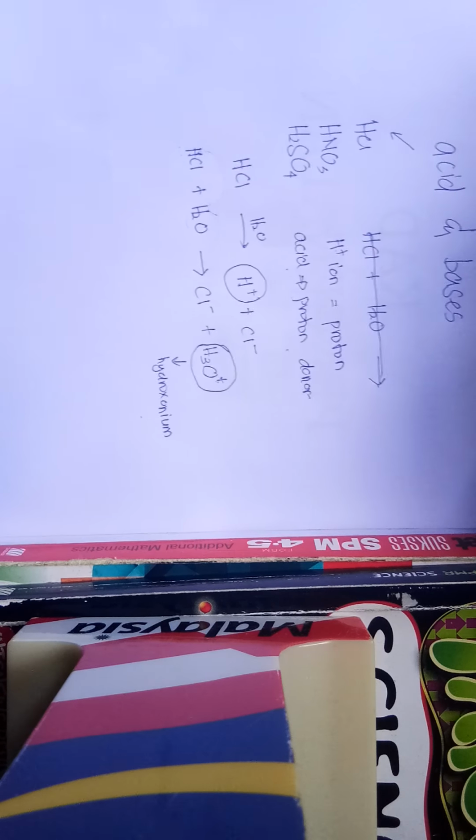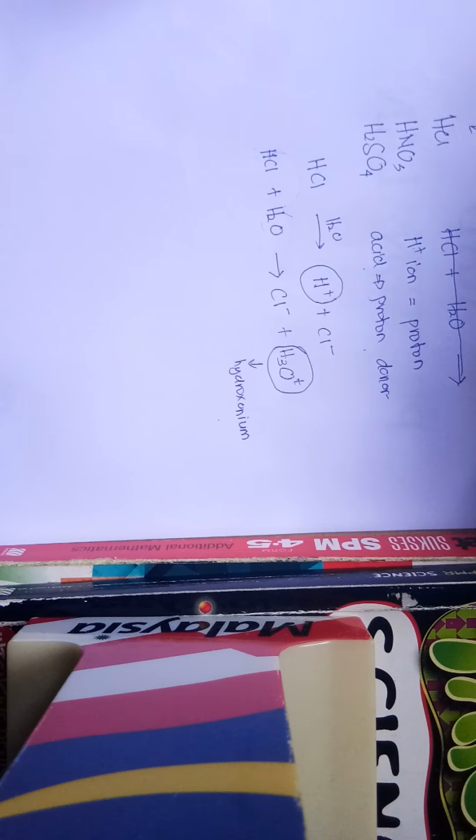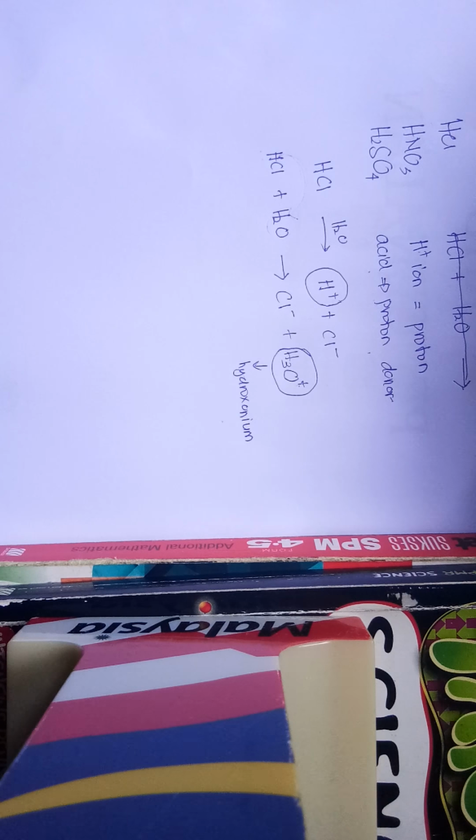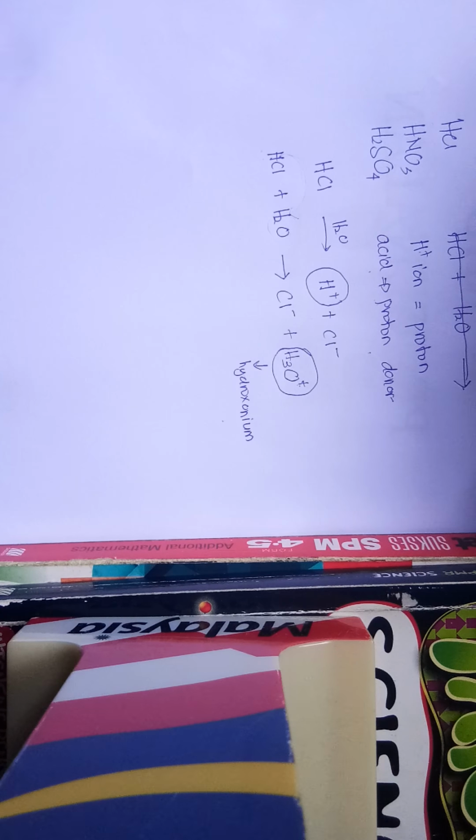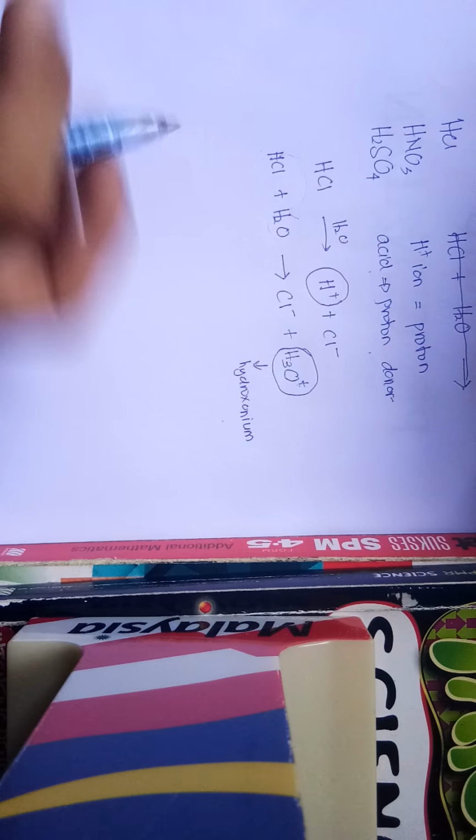As you know, acids have different concentrations, or different pH, from pH 1 until pH 6. So you need to know about the basicity of acid. What is the basicity of acid?